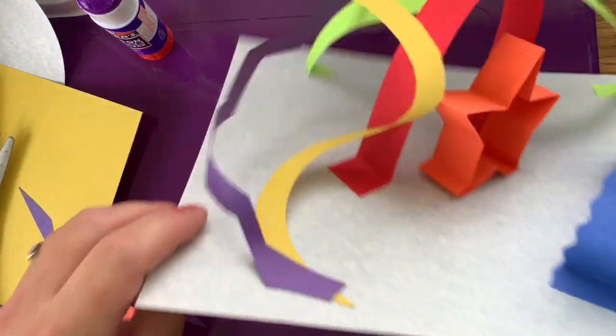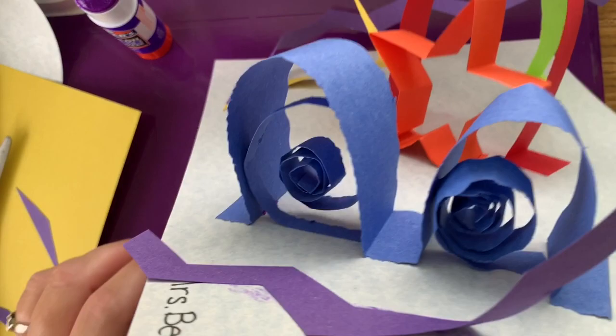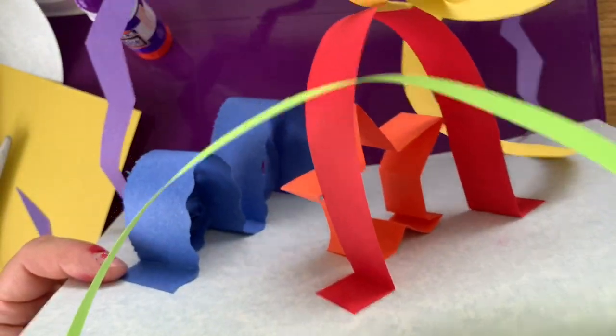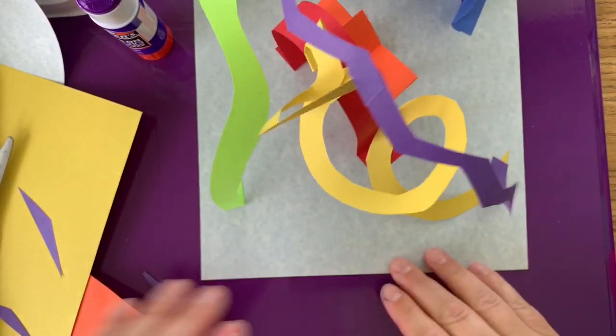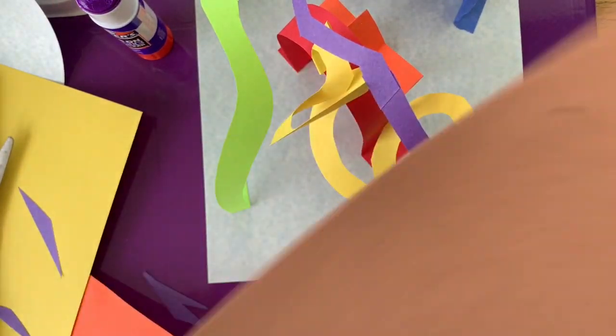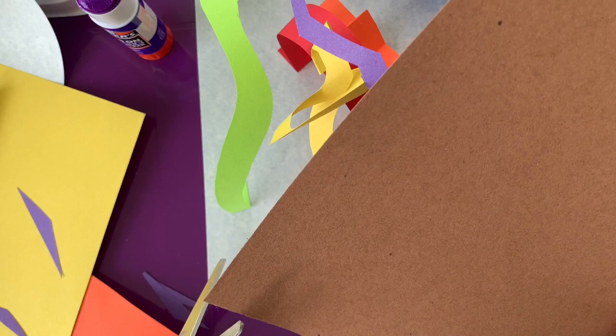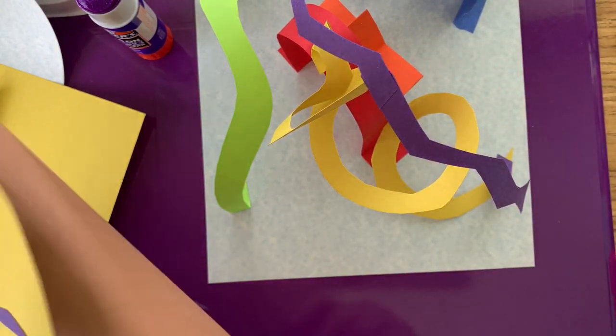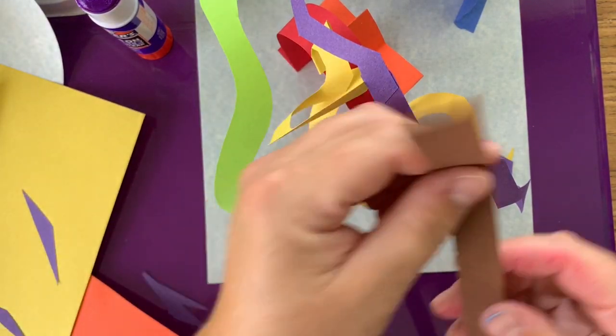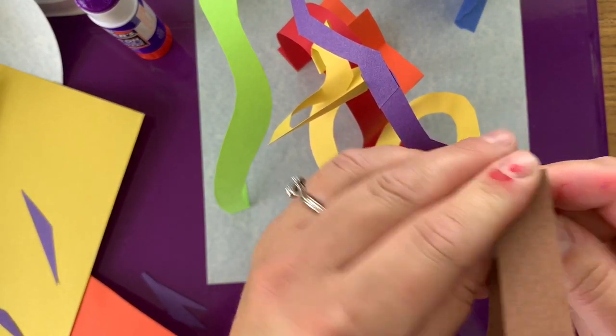Okay, so again, front, side, back, other side. Didn't come apart yet. Now, let me get my brown. Kind of running out of ideas, but I think for my brown, I'm going to try to make a shape. I think I'm going to make a square.